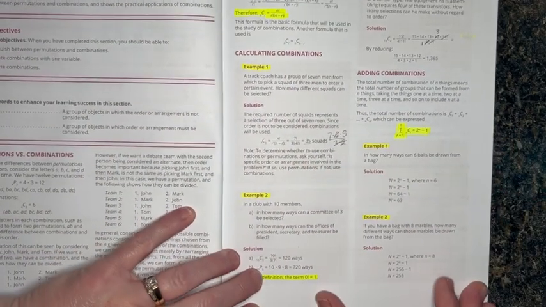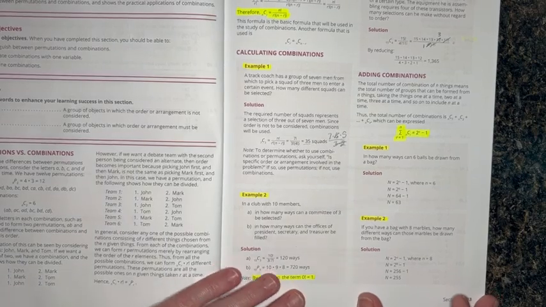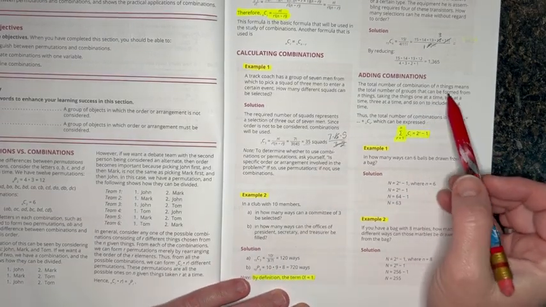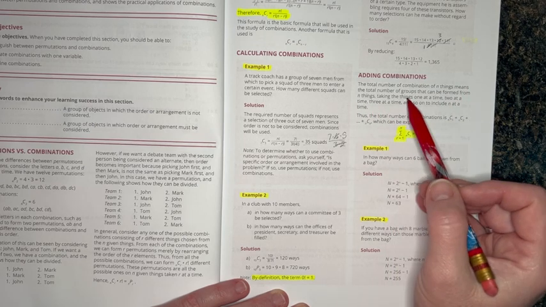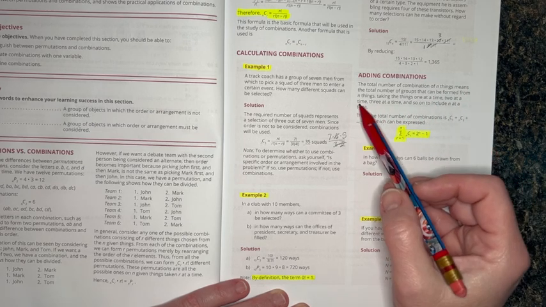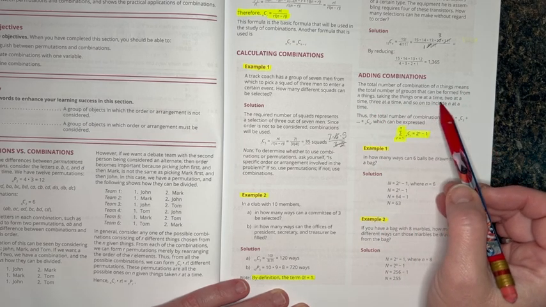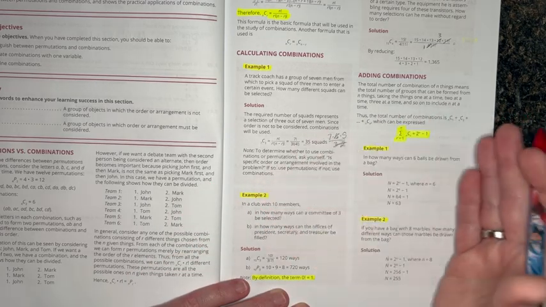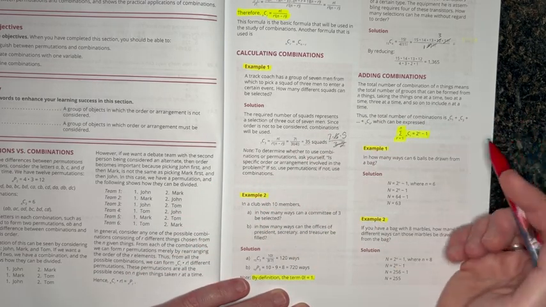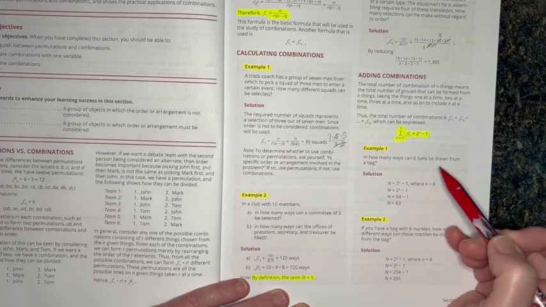All right, continuing. Adding combinations. The total number of combinations of n things means the total number of groups that can be formed from n things, taking the things 1 at a time, 2 at a time, 3 at a time, and so on, till you get to whatever number n is. And it is this formula.